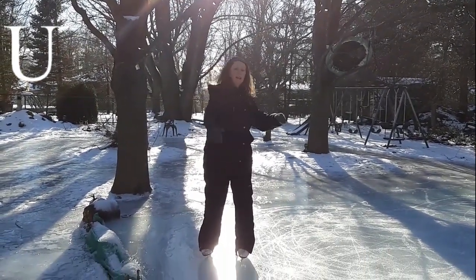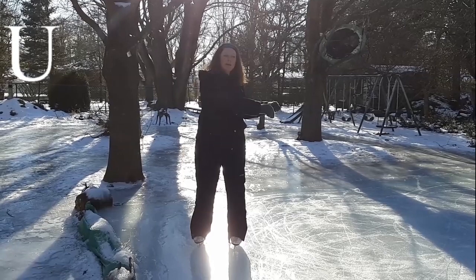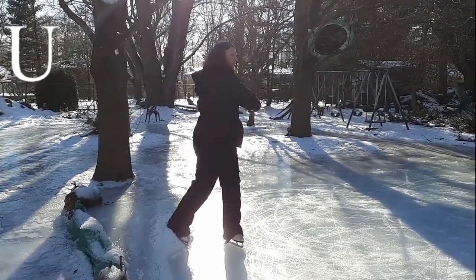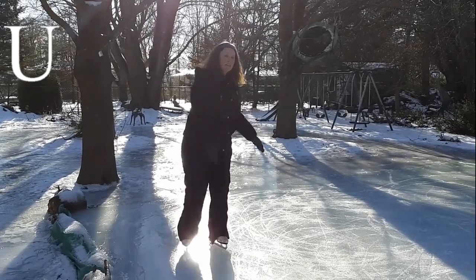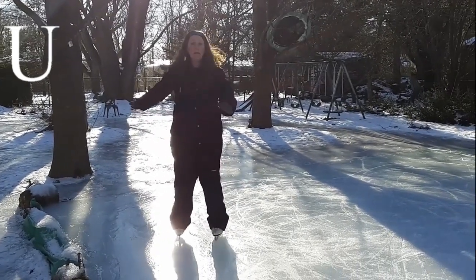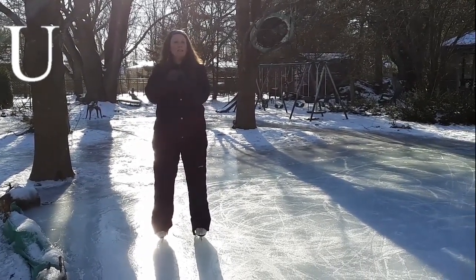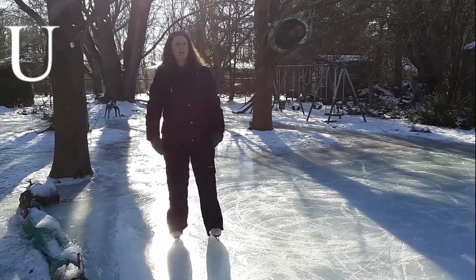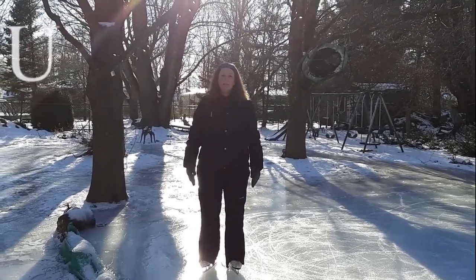If you rotate hard into a jump, there's no way you're going to land it easily because you're just going to keep going around on your landing. So all we do is up and in. The more you think up and in, the easier it is to get more rotation in a jump.